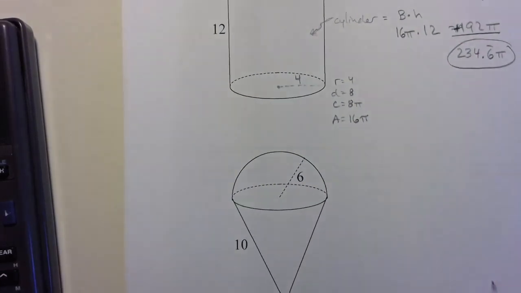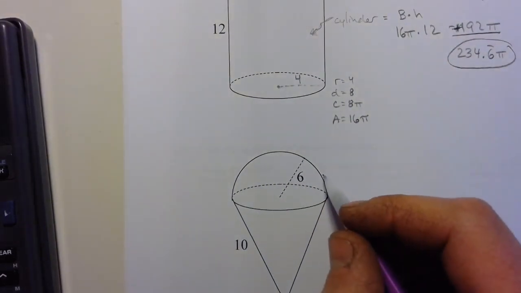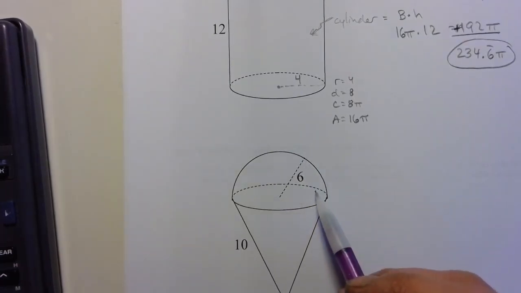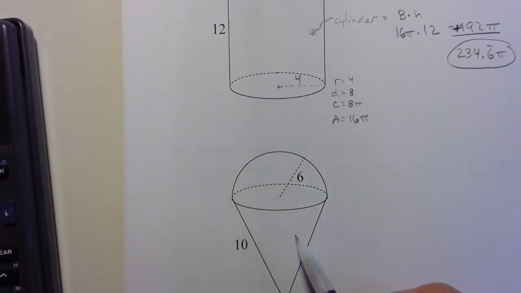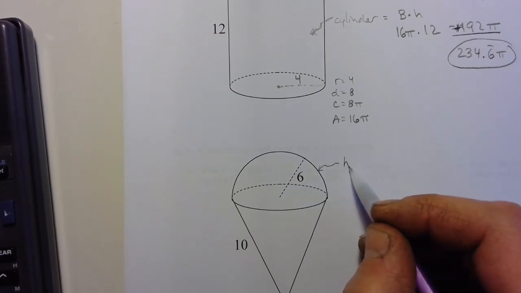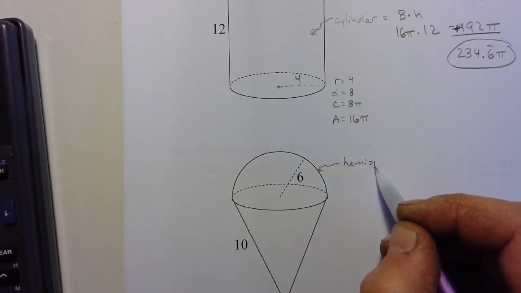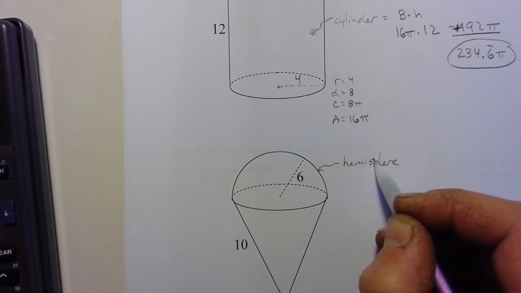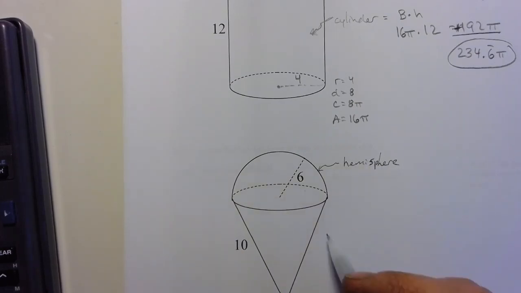Okay. So for this one, if you're going to do it, remember that this is a hemisphere again, and that's a cone. Now this one I think is a little bit harder, right? I'm not going to do the whole thing. I'm just going to make sure that you can do it on your own. Okay, we've got the hemisphere on top and we have a cone on the bottom. Remember that for the cone, the volume is area of the base times height divided by 3.